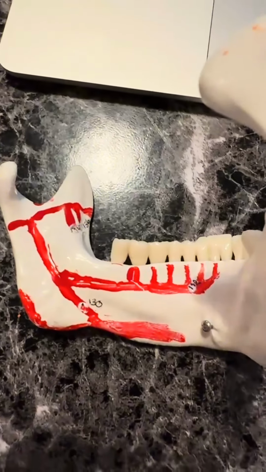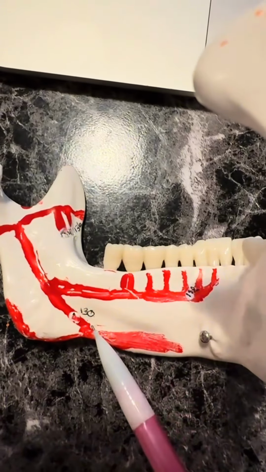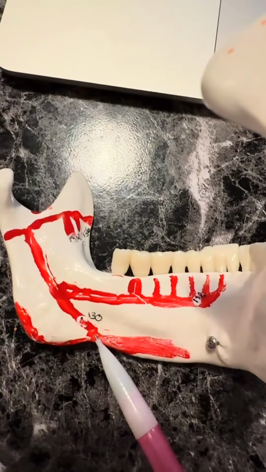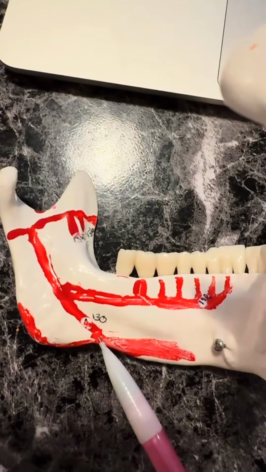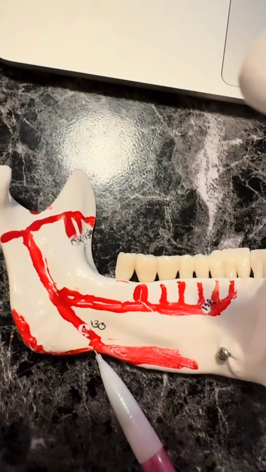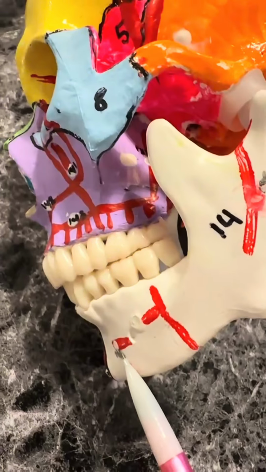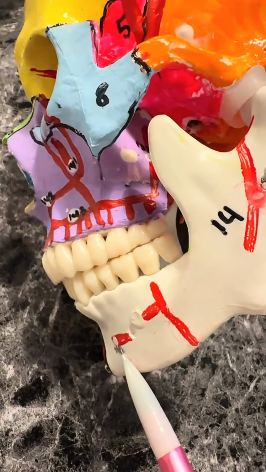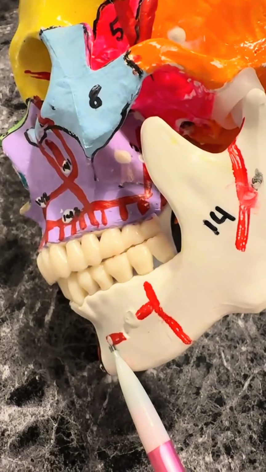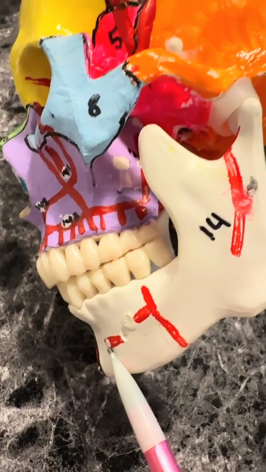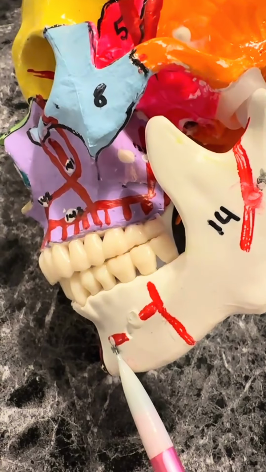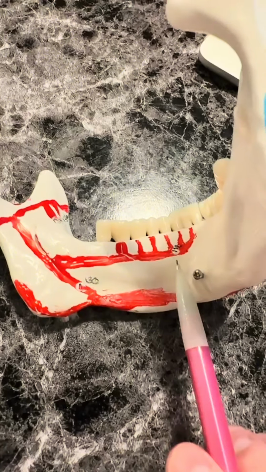First up, on the inside of the mandible, we have number 130, the mylohyoid artery. The mylohyoid artery is a branch of the inferior alveolar artery, and it supplies blood to the mylohyoid muscle in the floor of the mouth. Next, we have number 131, the mental artery. This is another branch of the inferior alveolar artery, and it exits through the mental foramen and supplies blood to the chin, lower lip, and surrounding tissues.